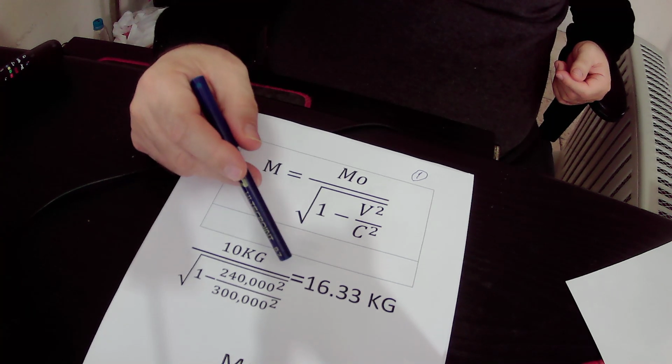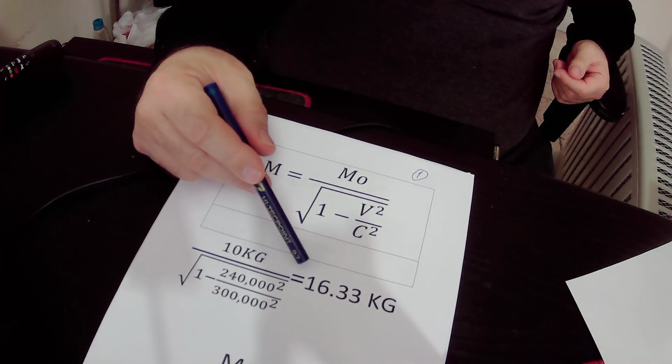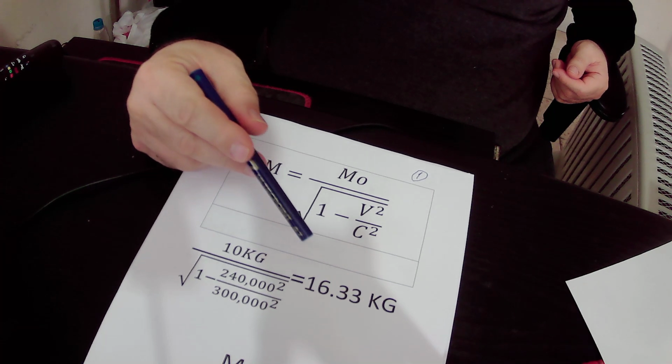So we get the final result of 16.33 kilograms.